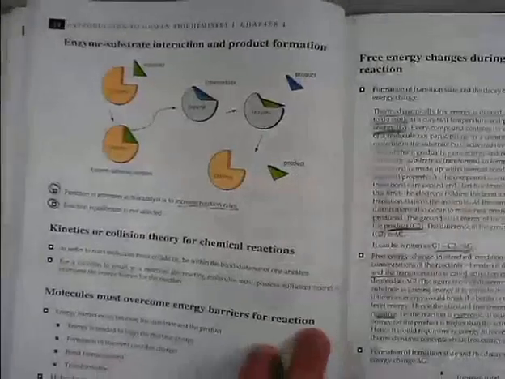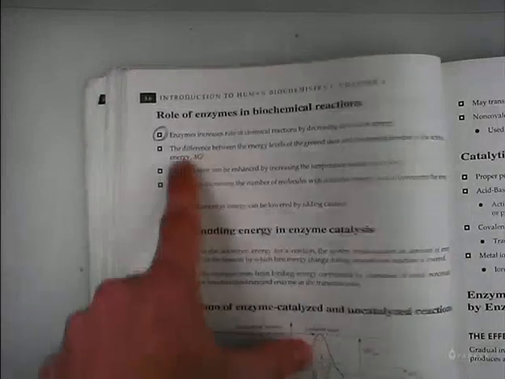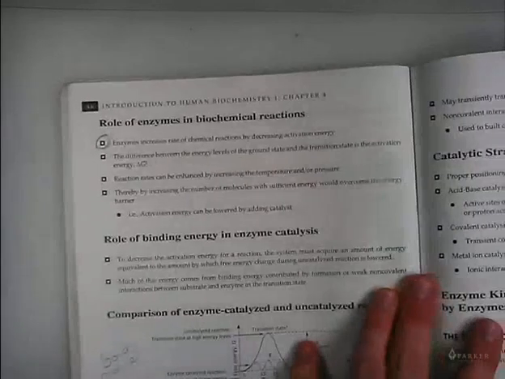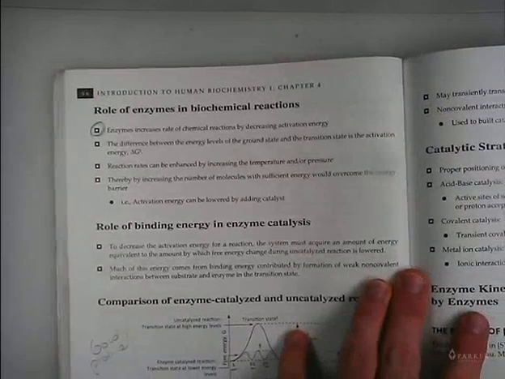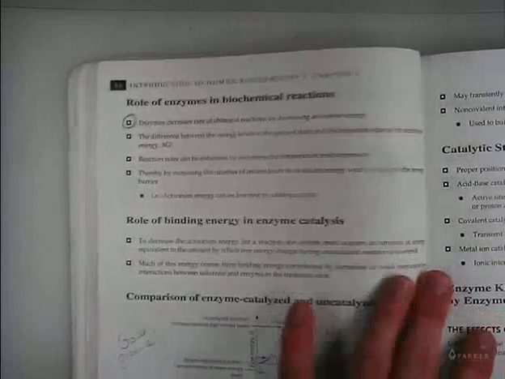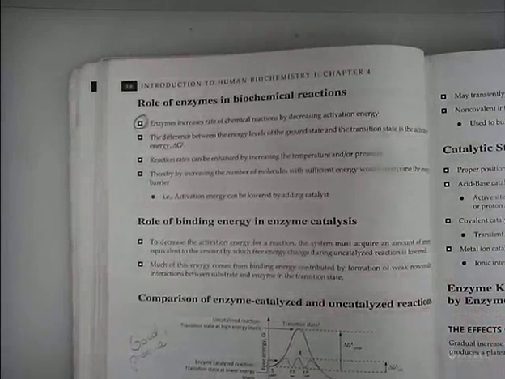Do we know anything about the activation energy? Getting to that. All right, so it's actually this first line. Enzymes increase the rate of chemical reactions by decreasing activation energies.